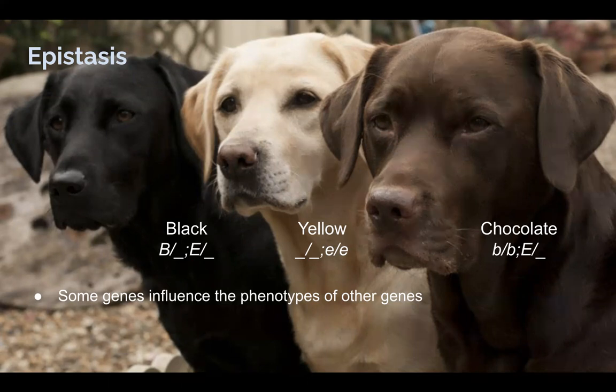And we can kind of maybe just look at this for a minute and see if you can figure out the rules for how these traits are inherited. So I've got them as genotypes with a blank if it doesn't necessarily matter what's in that spot. So the black lab has at least one capital B and at least one capital E. So at least one dominant allele for each of these genes.